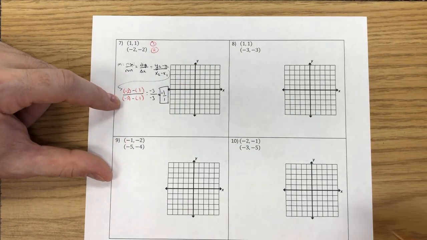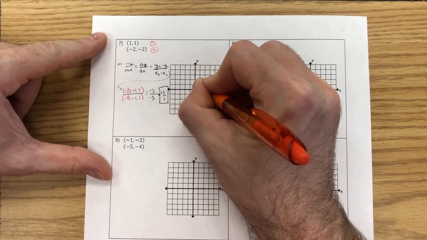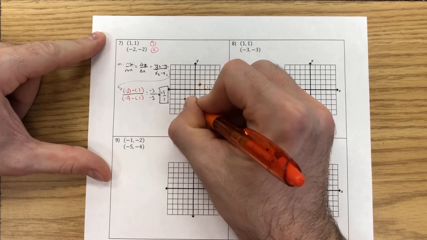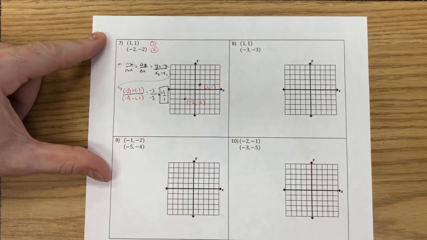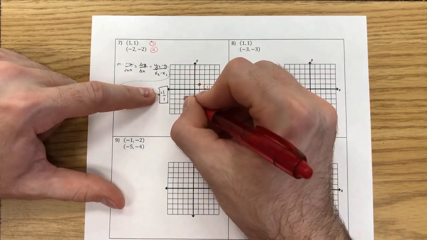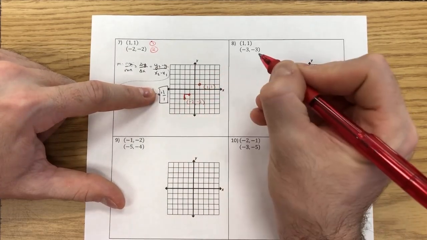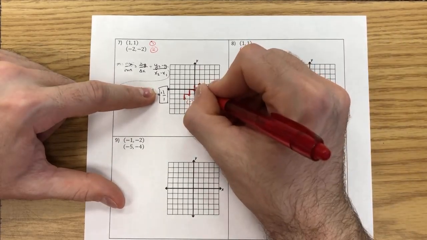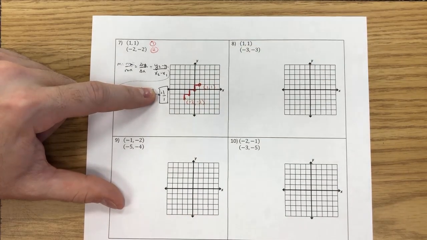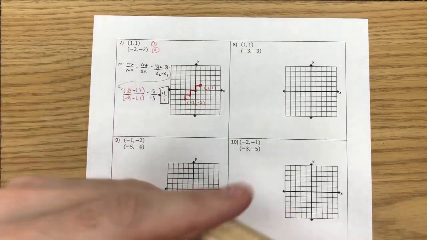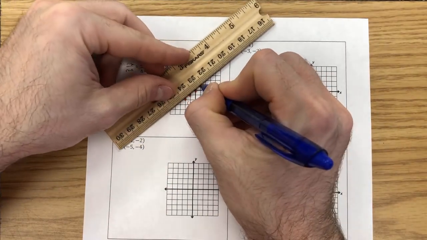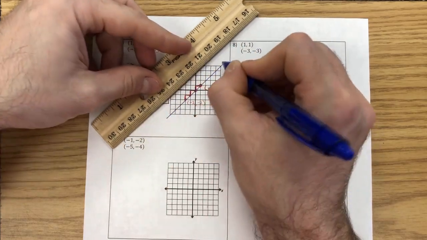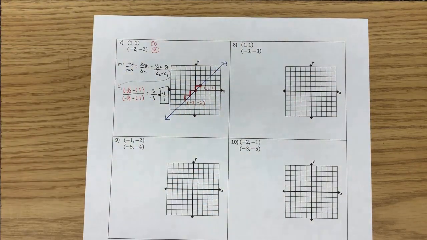And so let's double check to make sure we're doing this correct. If I have a 1, 1 right here, I have a negative 2 over here, and I check myself by going up 1 over 1, doesn't confirm, up 1 over 1, doesn't confirm, up 1 over 1, confirms. So now at this point, we know this is going to be a continuous line all the way up and over. Boom, and we have ourselves a line.